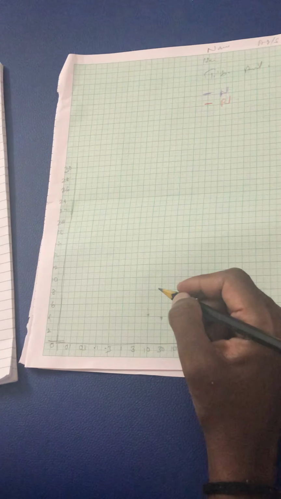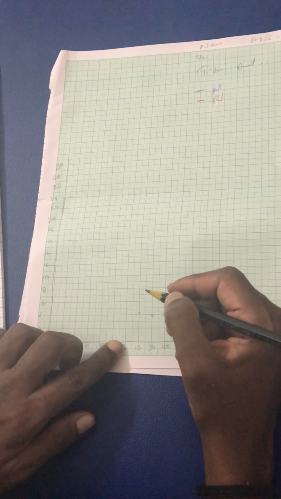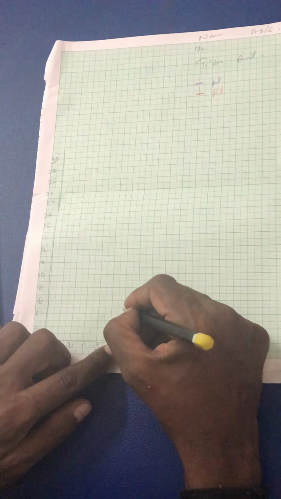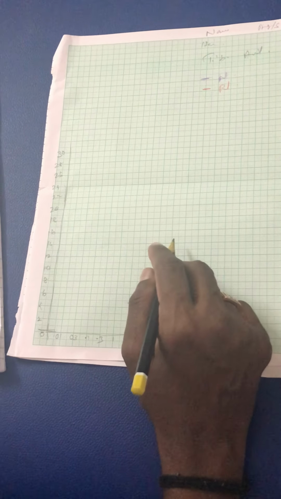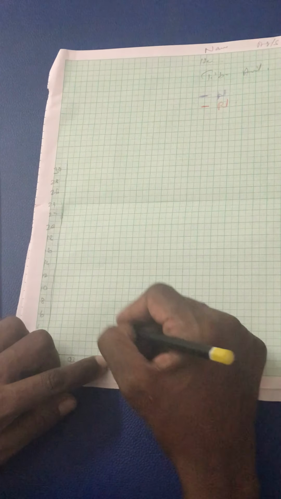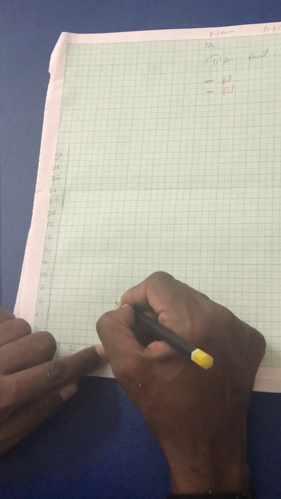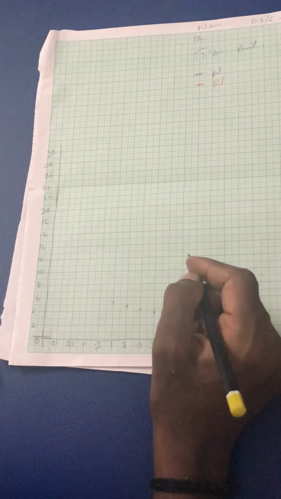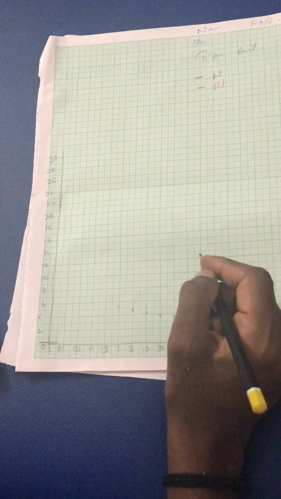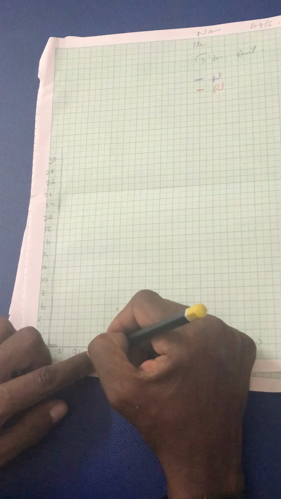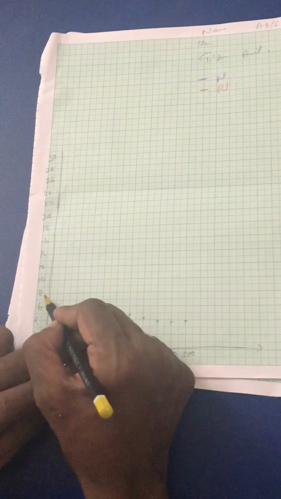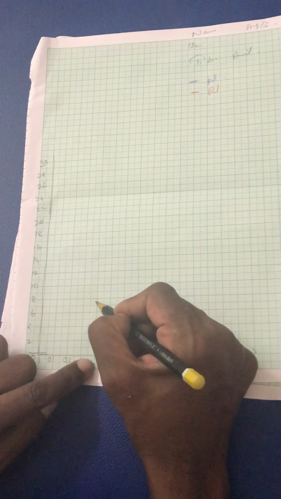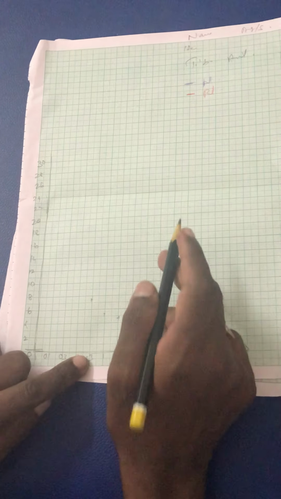4.3. The next, 3, is 4.8. So this is 3 and this is 5, so it is here at 4.8. And 1 is 5.4. Here this is 5 and this is 6, so it is here. Then 0.3 is 7.5. This is 8 and this is 7, so in between these two, the midpoint is 7.5.